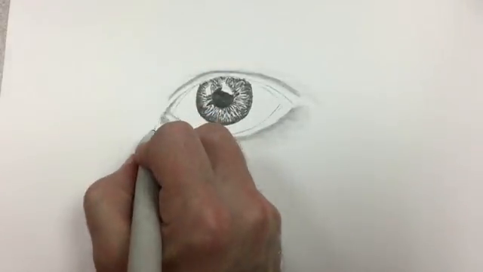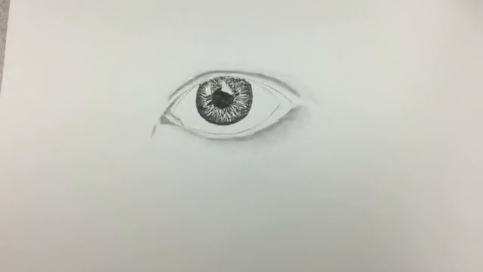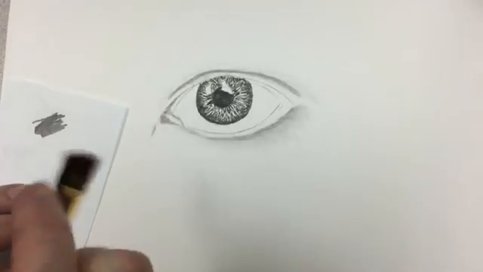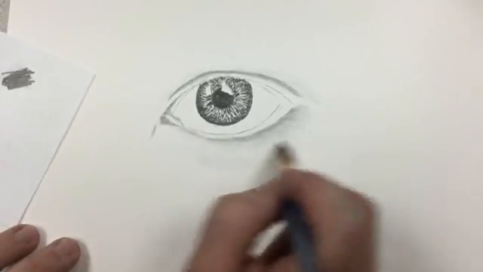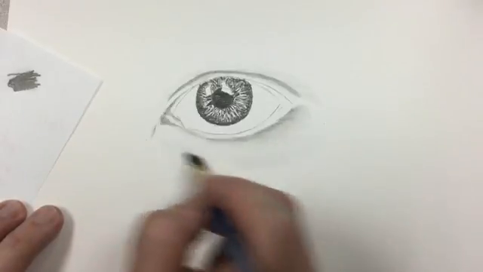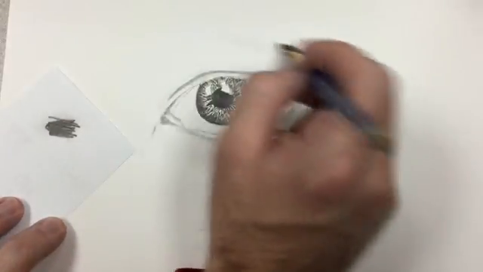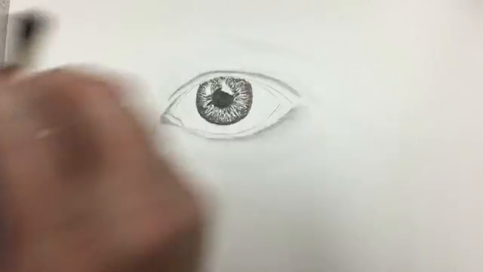You can also take something like a paintbrush. If I took a little piece of paper and added a little value on it, I could then take a paintbrush and have a really soft value that I could add in there. That really helps with blending out areas that might need a little value but not too much.